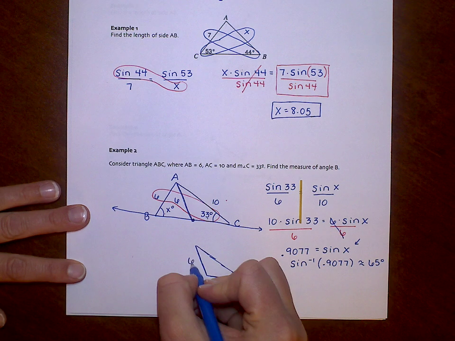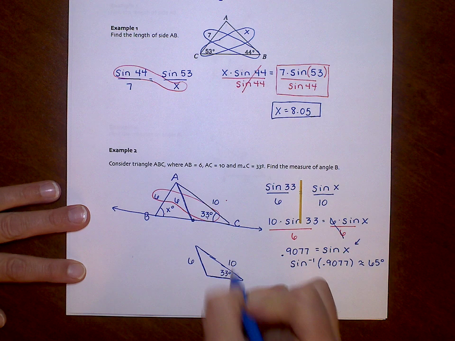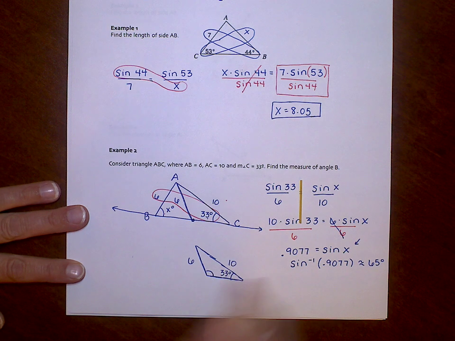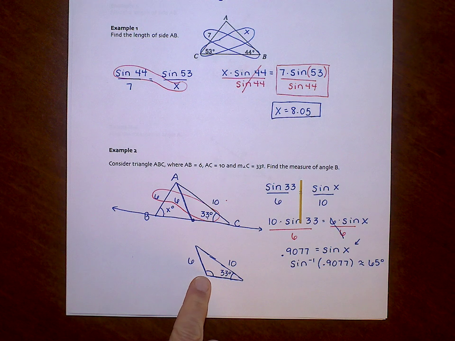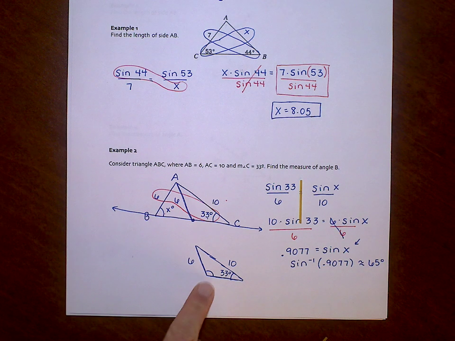Okay, where this is 6, and this is 33, and this is 10. And so obviously now if I'm looking for this angle, this is going to have a very different value than what it did before. Okay, we found that this angle was 65 degrees. This angle will not be 65 degrees.